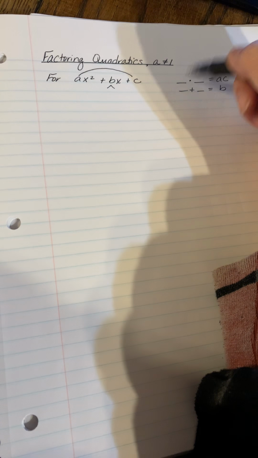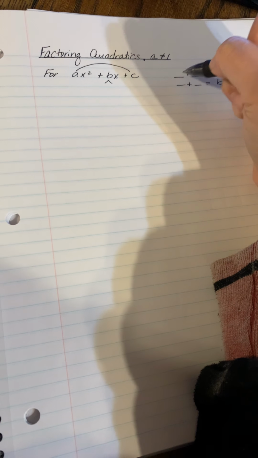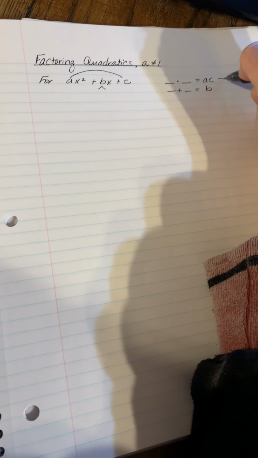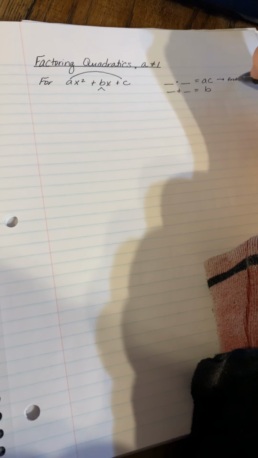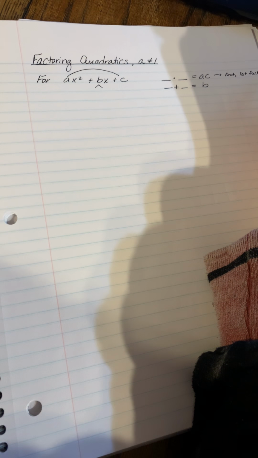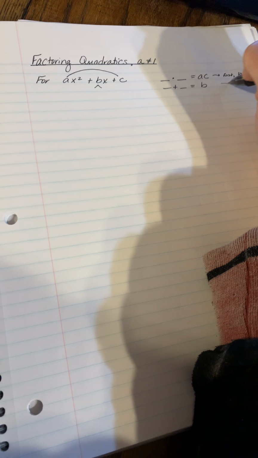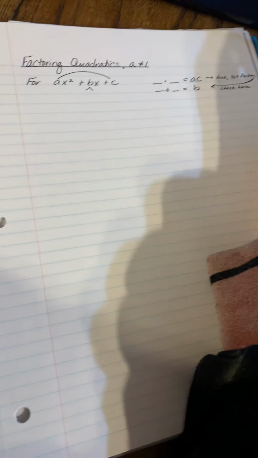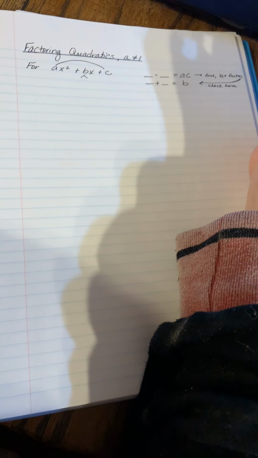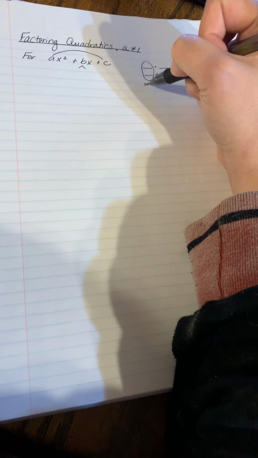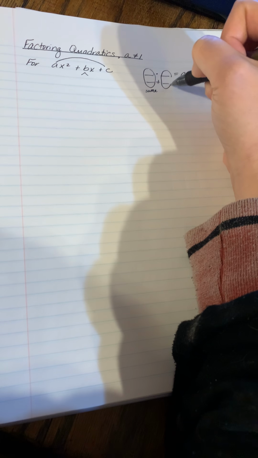Now this works the same. You're going to fill this in and fill this in, and these have to be the same, and you're going to do the factors of these to figure it out. So do this first: list factors, and then check here. And these have to be the same. Now, this is where it gets tricky.